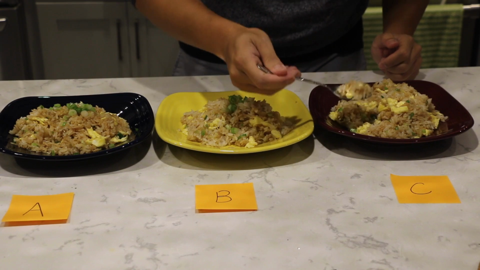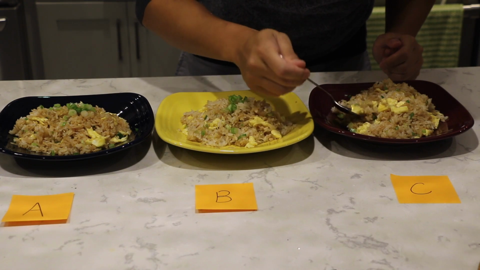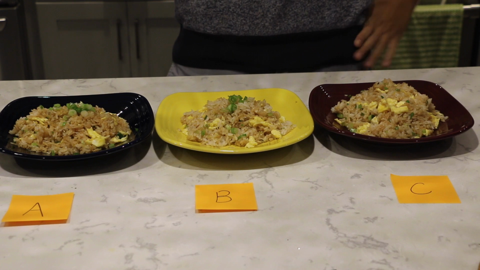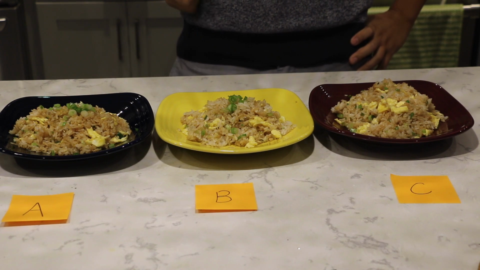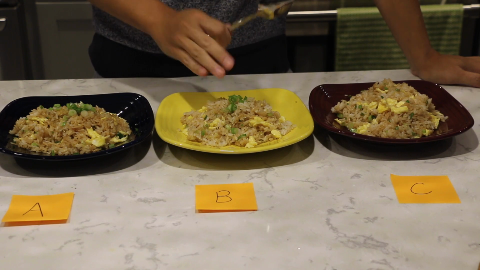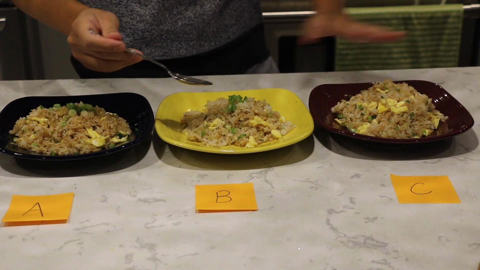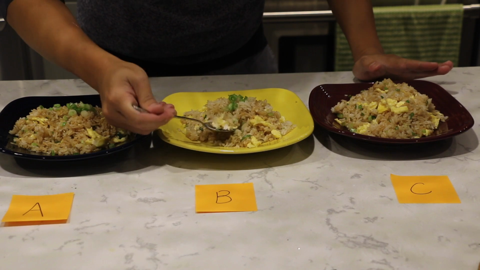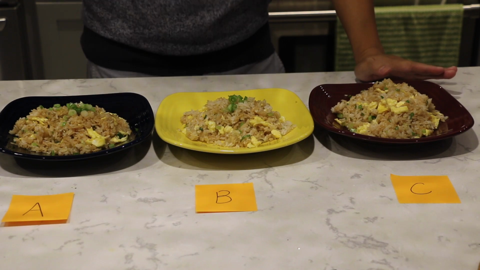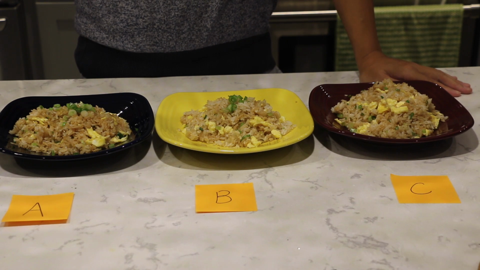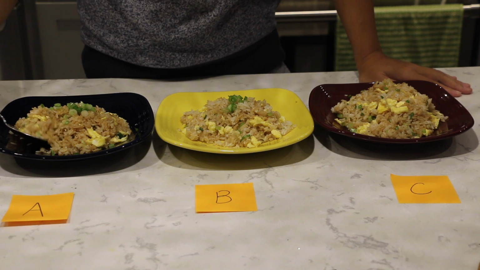And now we're doing C. Let's try B again, because between B and C, there's not much of a difference. Maybe a little bit. And A again.